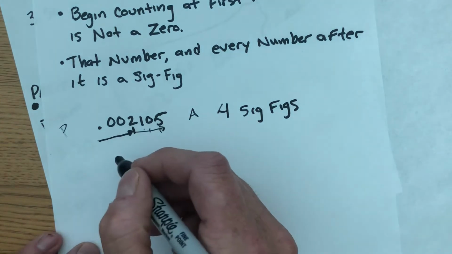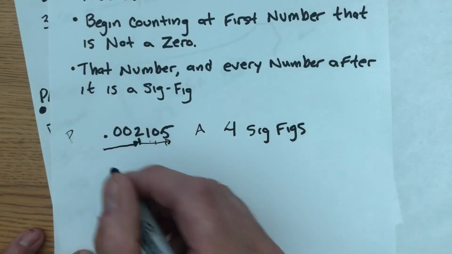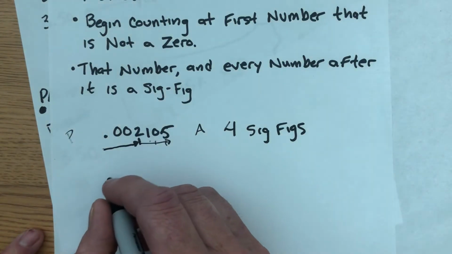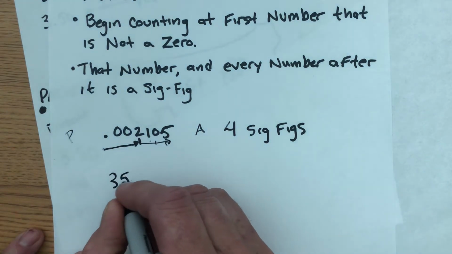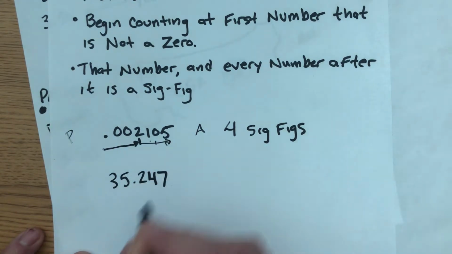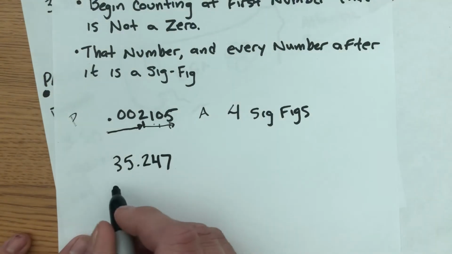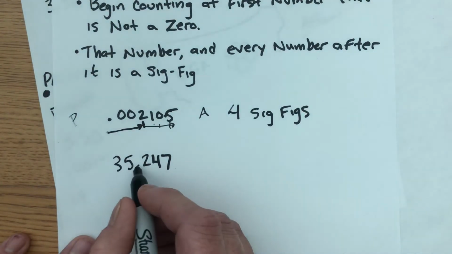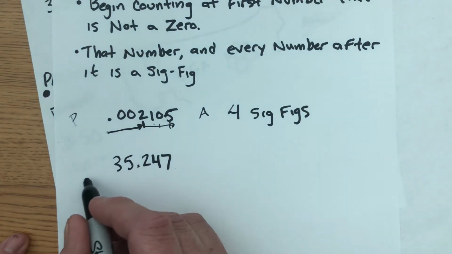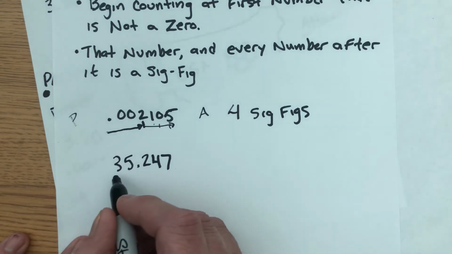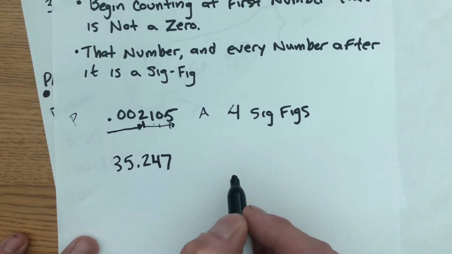Sometimes your number with a decimal doesn't start with 0. If we had, say, 35.247, you'd follow the same rules. You start at the Pacific side because there's a decimal place present, and you start counting at the first number that's not a 0, and then you count everything beyond it too.